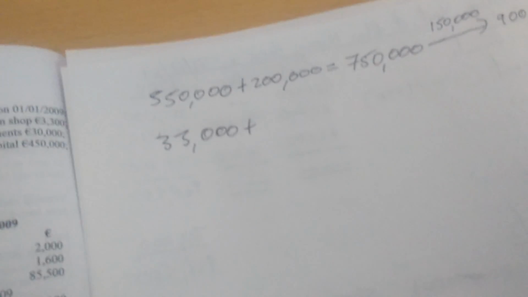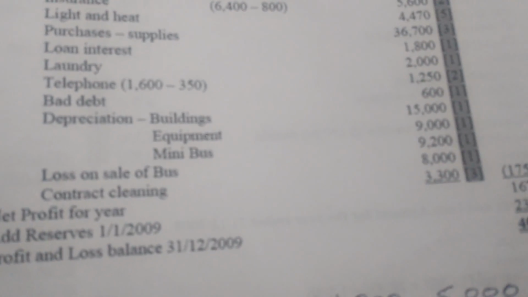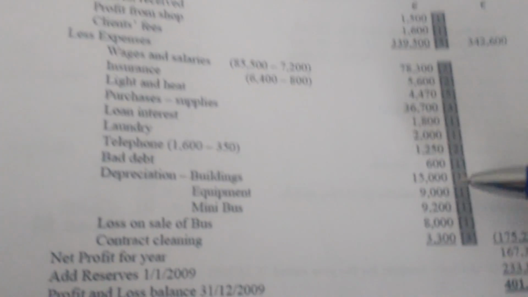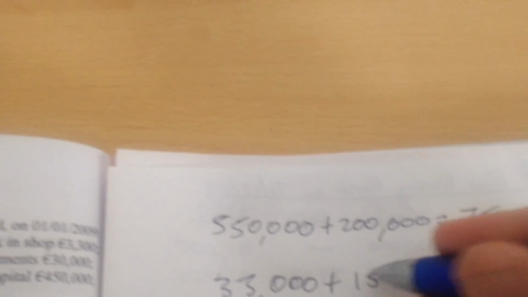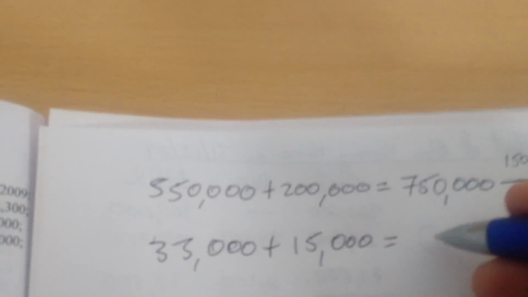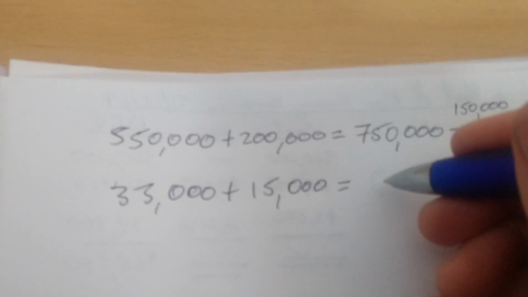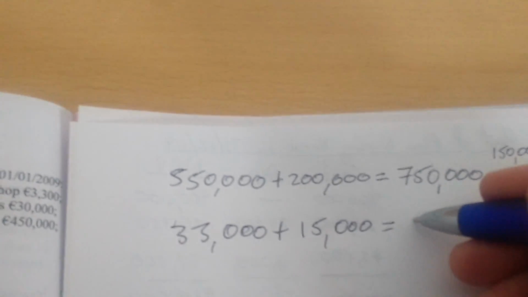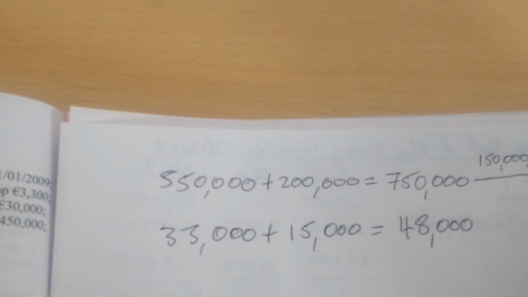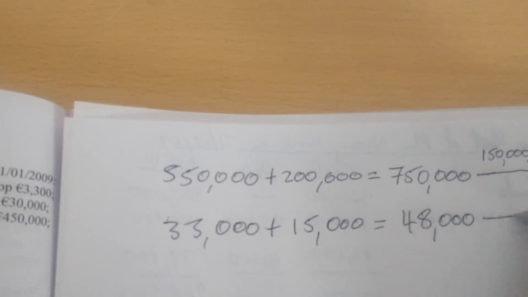And then during the year, we wrote off a further amount of depreciation in our trading profit and loss account. We can see on buildings it's 15,000 there. So we put that onto that. So this would have been our figure for aggregate or total or accumulated depreciation in the balance sheet if we had not revalued.